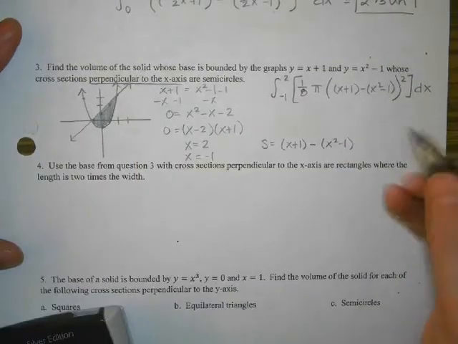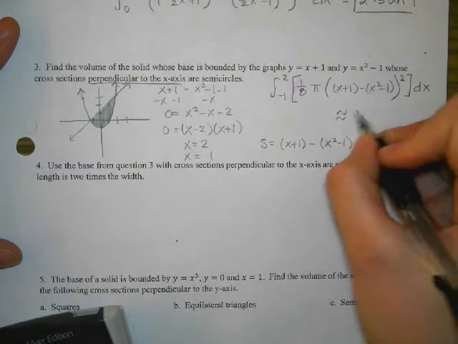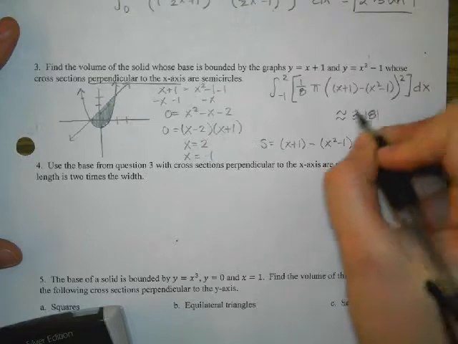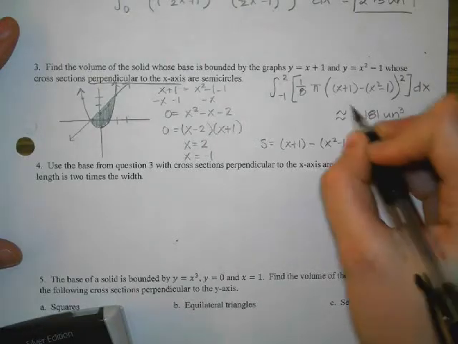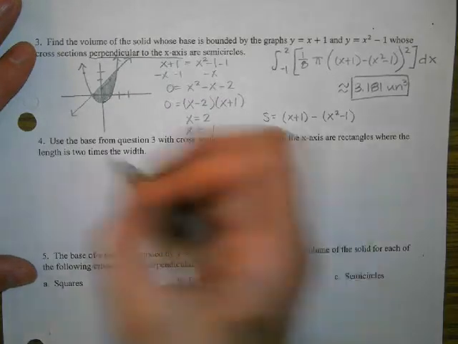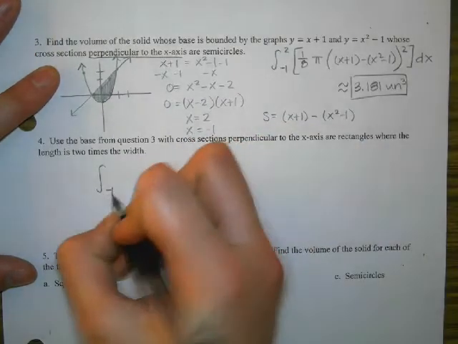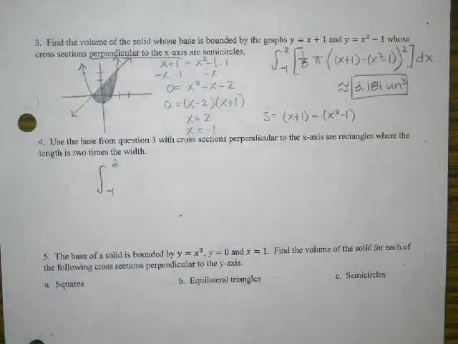Okay. For the next one, we're going to do the same base. Oh, no, rectangle. But now we're doing a rectangle. So we still have the same interval, 1, 2. And it says the rectangles have a length that is 2 times the width.